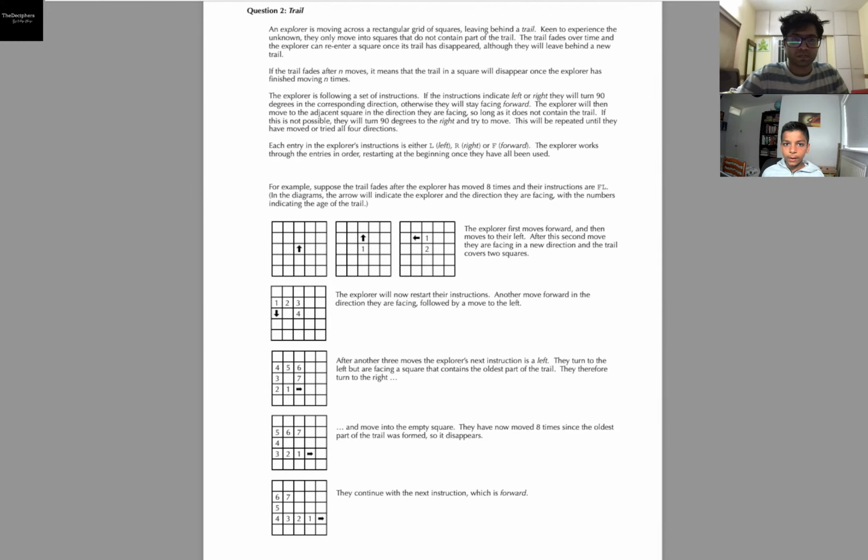The trail fades over time, and the explorer can re-enter a square once its trail has disappeared, although they will leave behind a new trail. If the trail fades after n moves, then it means that the trail in a square will disappear once the explorer has finished moving n times.